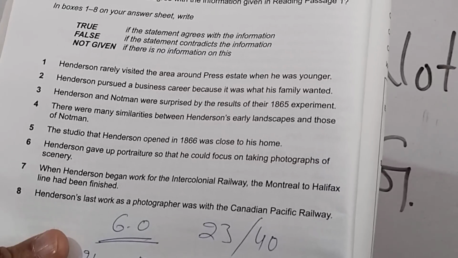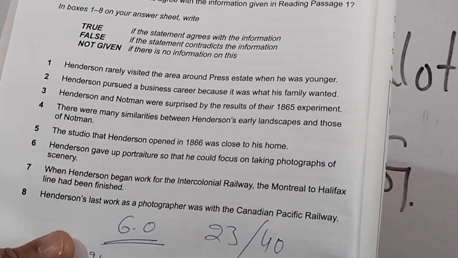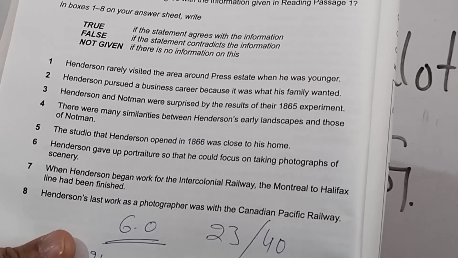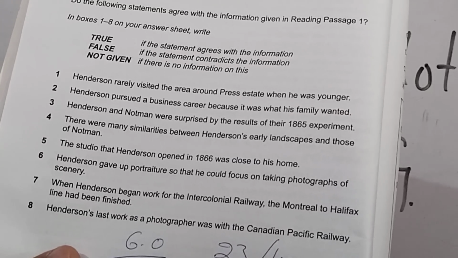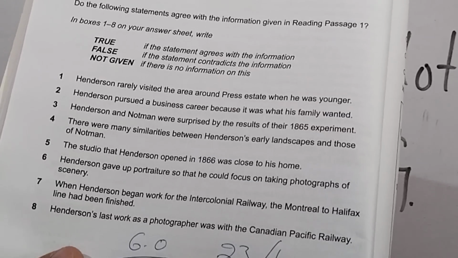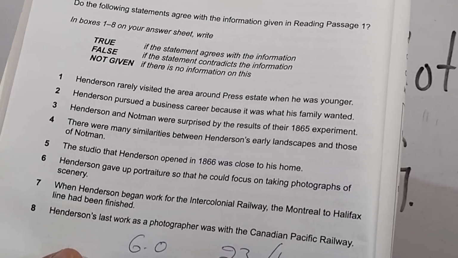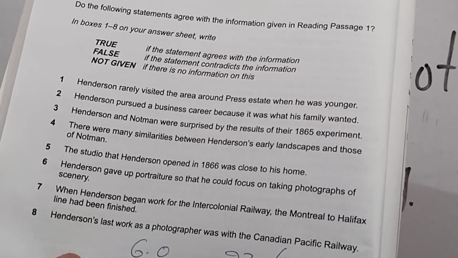If the passage says that Henry used to visit not much, or once in a lifetime he went over there, then we can say rarely visited, and this is true. If the information in the paragraph is about when he was old, instead of when he was younger, and there was nothing written about whether Henry visited there in old age, then again it would be not given. Now let me check it. Henderson, it's not Henry. Henderson rarely visited the area around the Press Estate when he was younger.